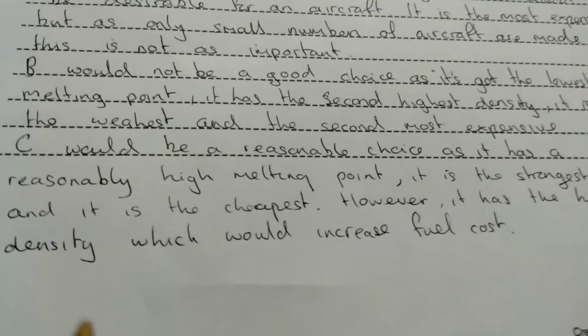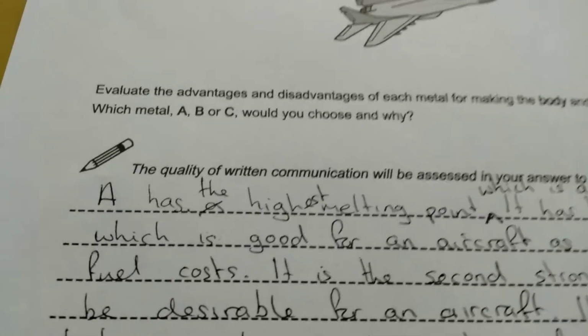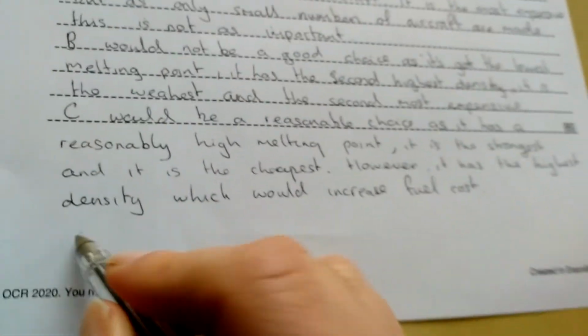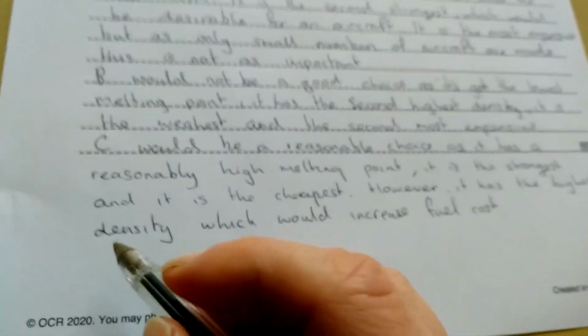Right, so I've talked about the advantages and disadvantages of all of them there. The last thing I need to do is answer which metal, A, B or C, would you choose and why. So I just need to write a few sentences saying which one I think and why. A is definitely the best.